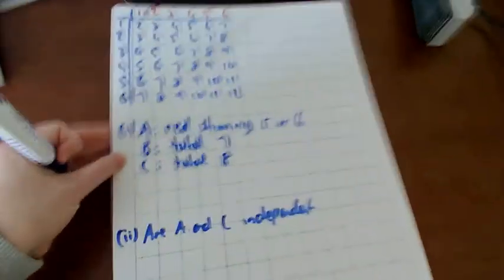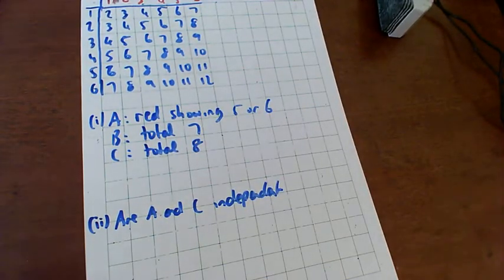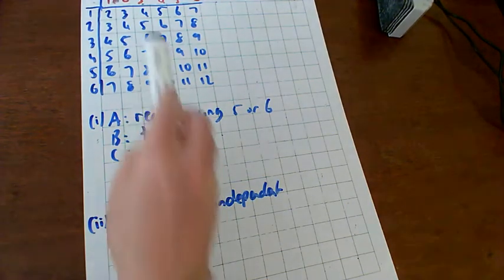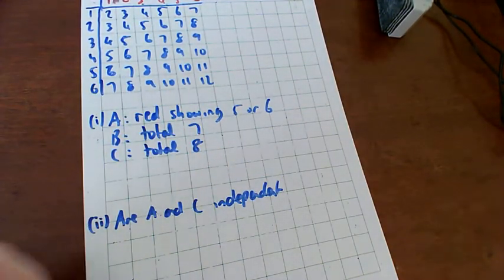Okay, it says, two ordinary fair dice, one red, one blue, are rolled at once. Find the probability of the following events. So if two dice are rolled, you draw it out. Again, we did this back in third year, and the reason you do it out is just to see all the outcomes that are possible.